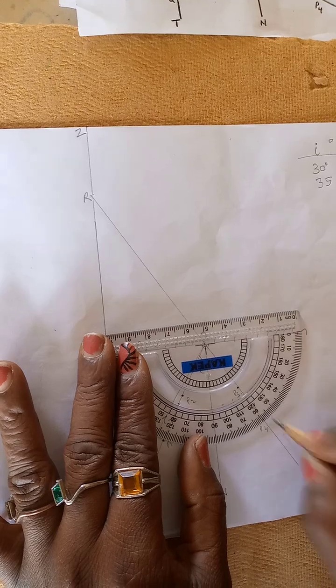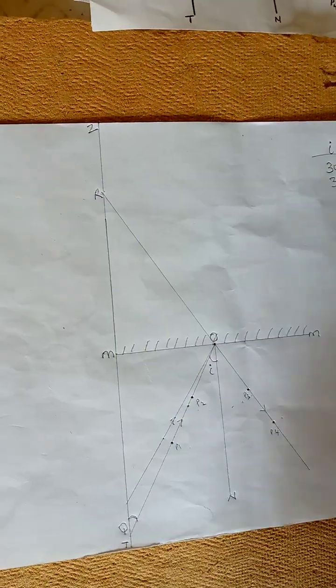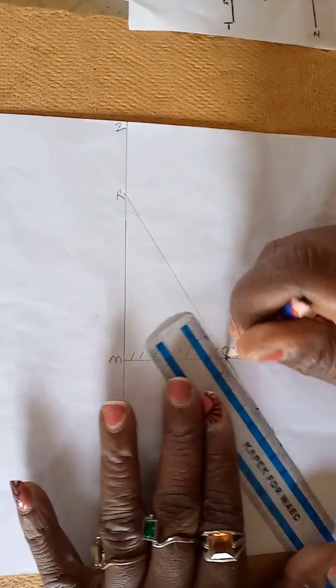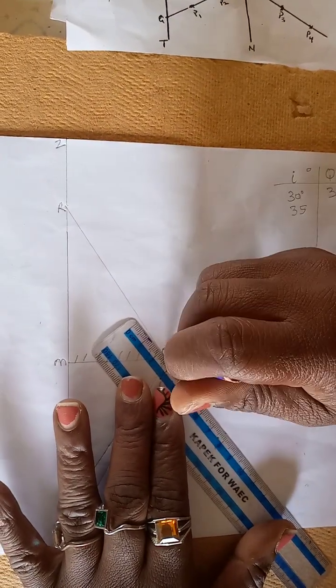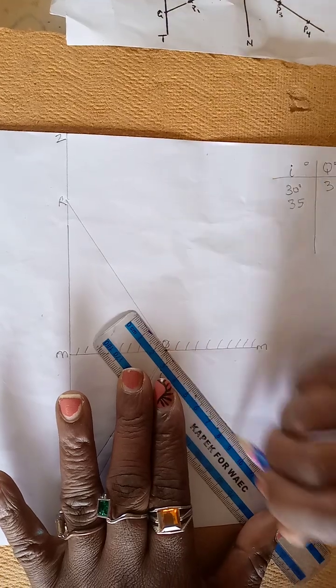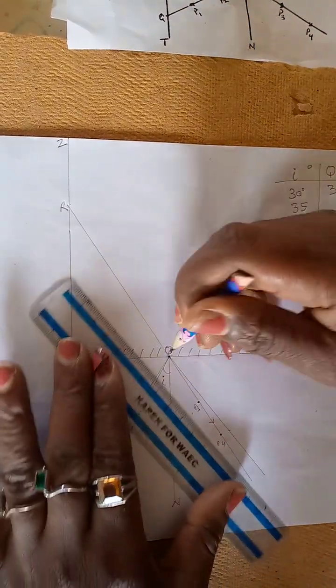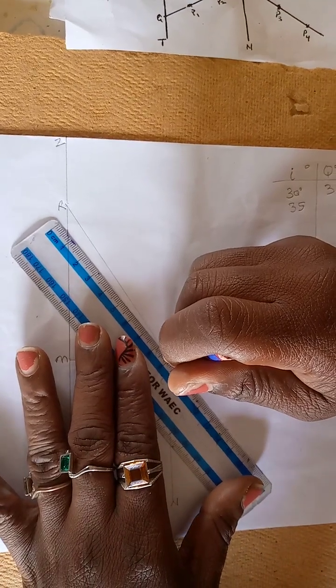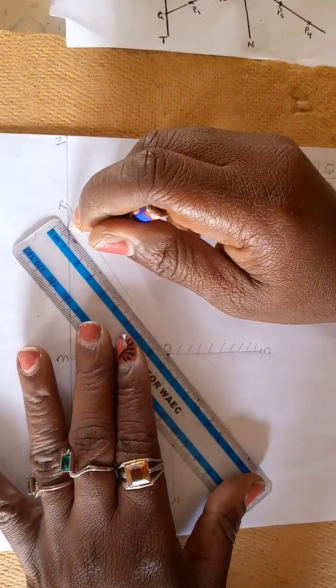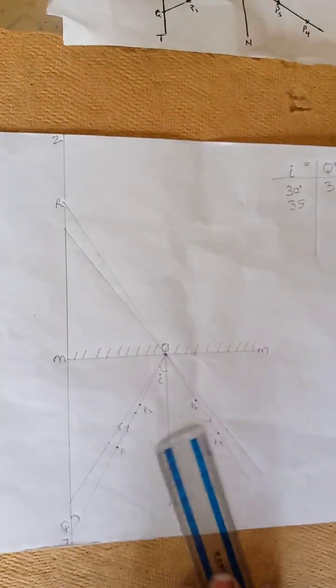So let me add this point, 35. We are going to put this to this point and this point we just marked to connect it. Remember they asked us to connect it backwards, so we'll do that. If we connect it back, you have something like this.